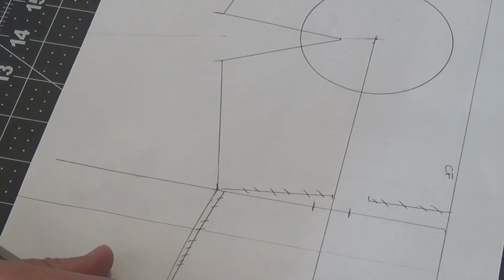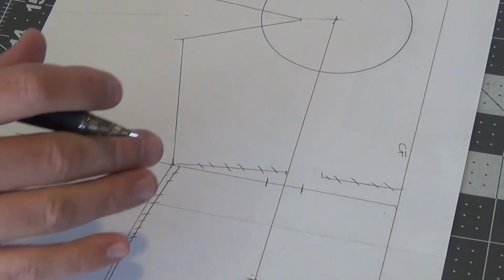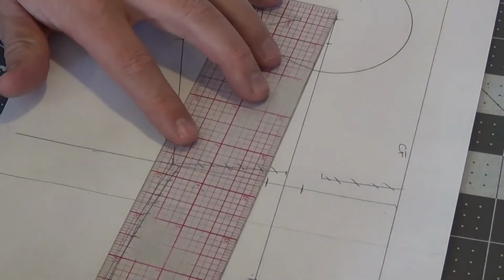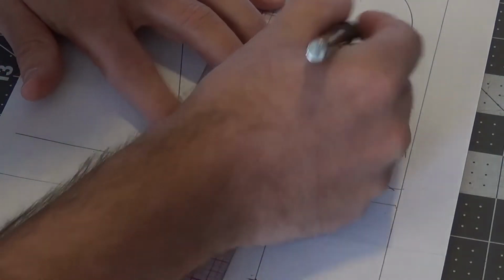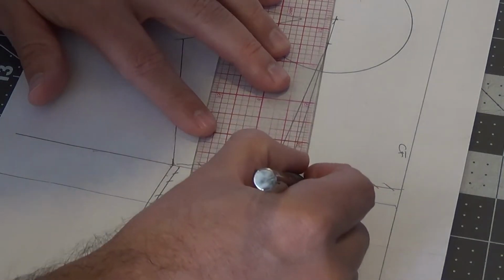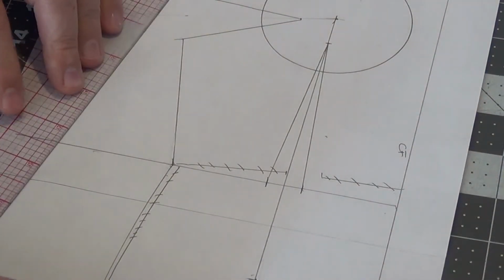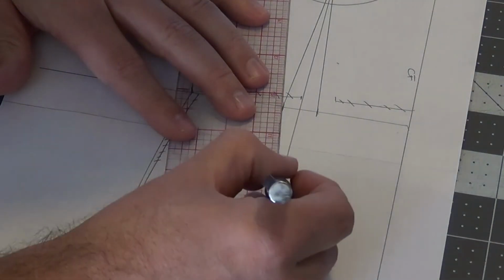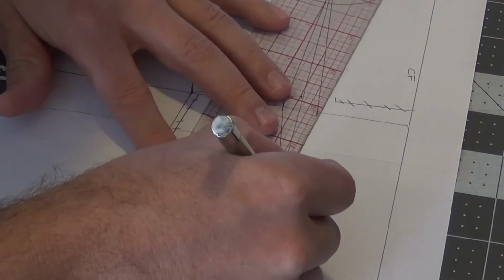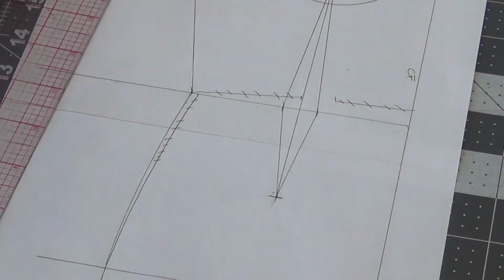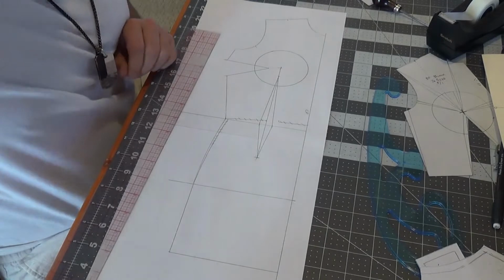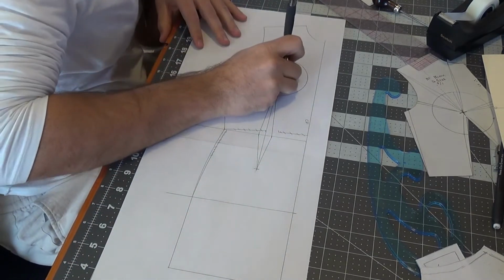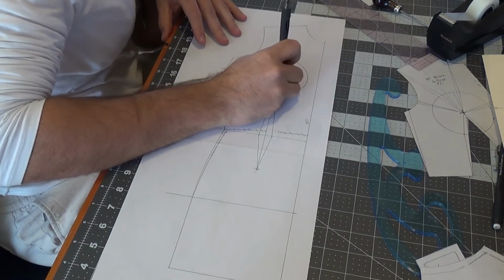So now what I've got to do is finish this dart. So I am going to have it extend into the bust point, 3/4 of an inch, and then draw my dart legs, just like that. And then down here at the skirt, I'm going to have it extend to the level of the skirt dart that was before. There it is. All I need to do now is perfect my darts, and I'm good to go.